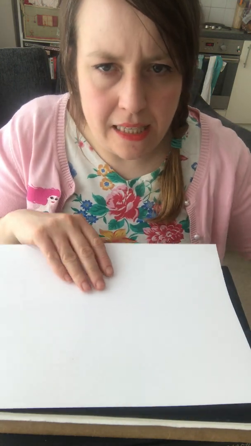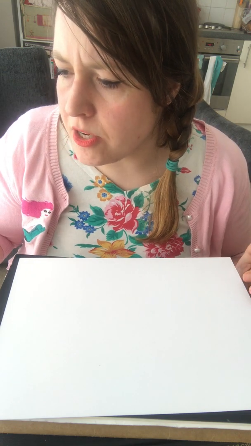What you will need is a sheet of paper, a pencil, nice and sharp please, an eraser if you've got one, your watercolour paints and some brushes, and a jar or two of water. And we're going to start with the drawing.